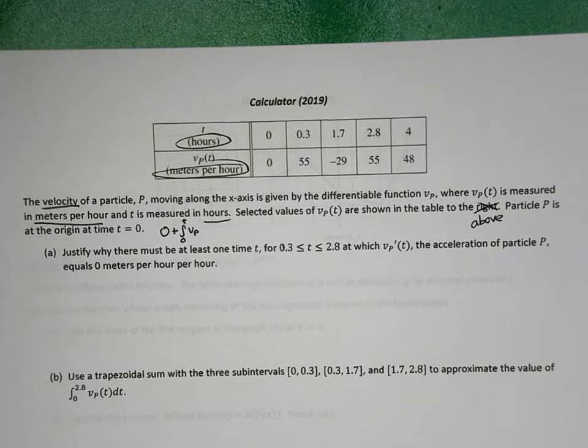Okay, so first up we have part A: justify why there must be at least one time t between 0.3 and 2.8 where v sub p prime of t, the acceleration of particle p, equals 0 meters per hour squared.